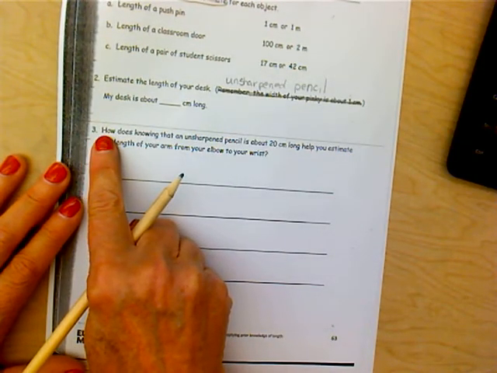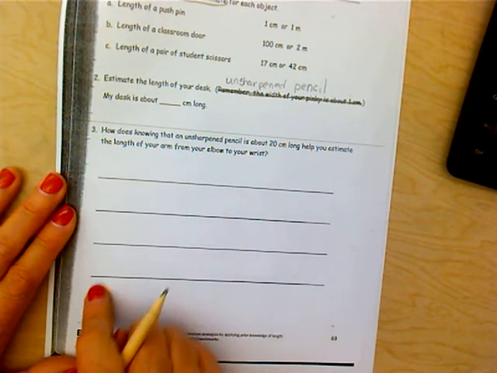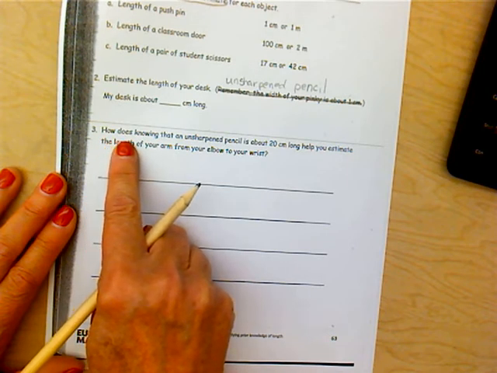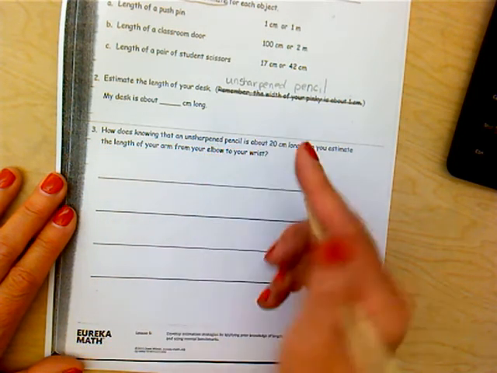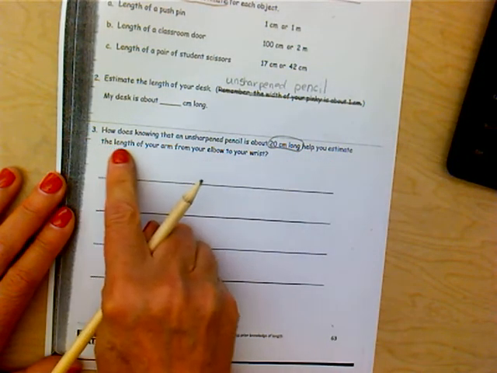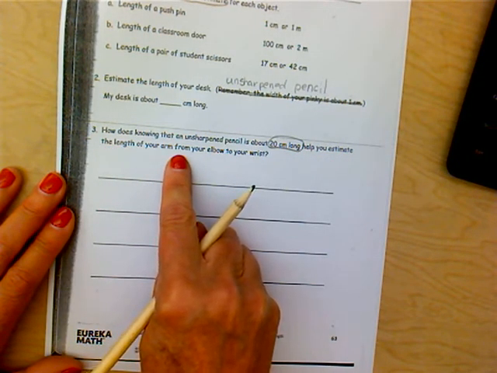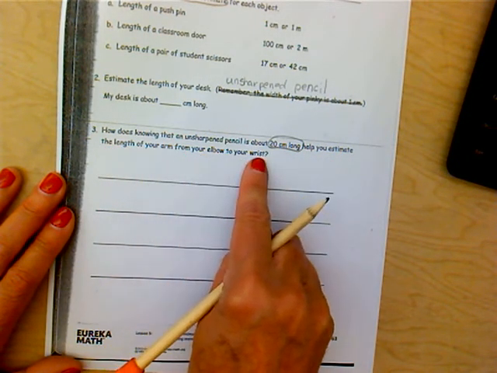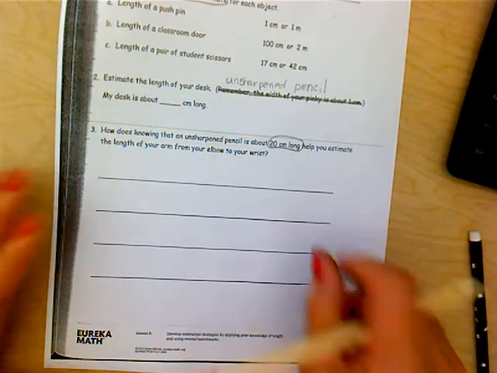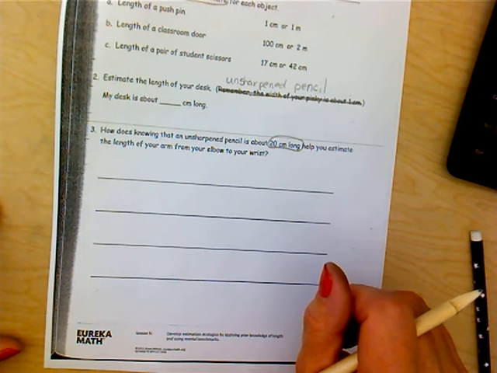Okay, and then you need to answer this question by writing out a sentence describing how knowing that an unsharpened pencil, which is about 20 centimeters long, helps you estimate the length of your arm from elbow to wrist. How could you use that unsharpened pencil to help you measure from your elbow to your wrist, and about how much do you get when you do measure that?